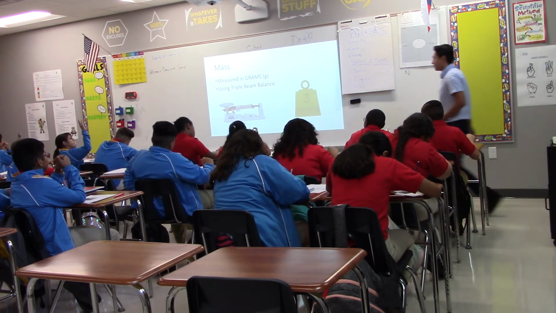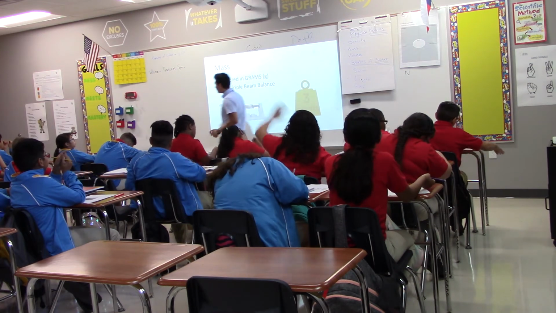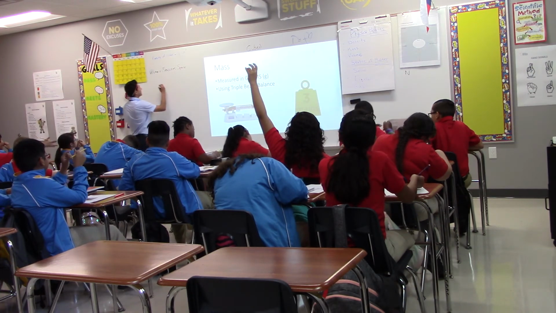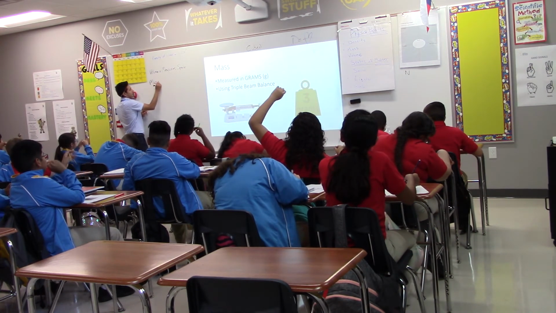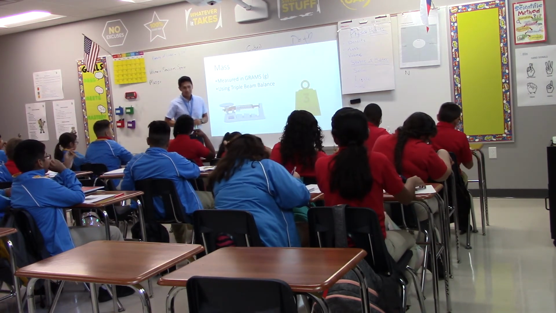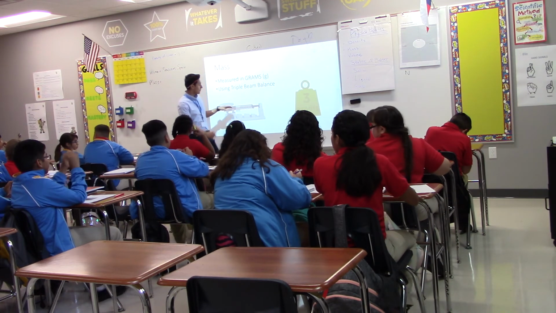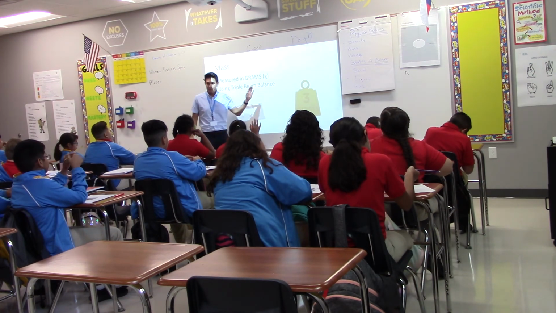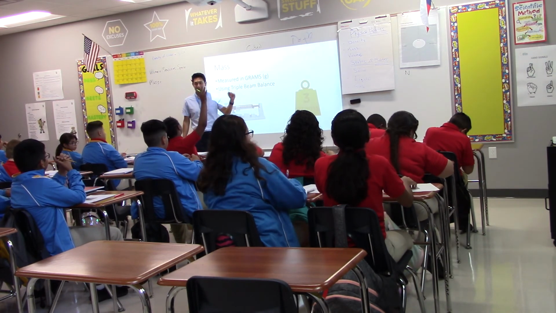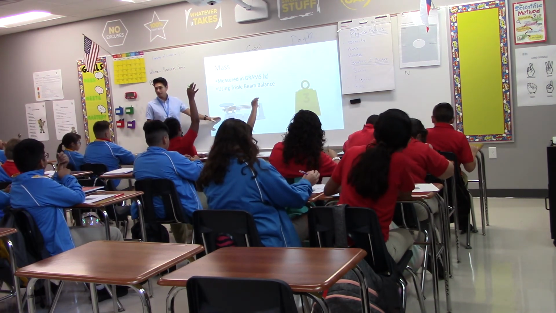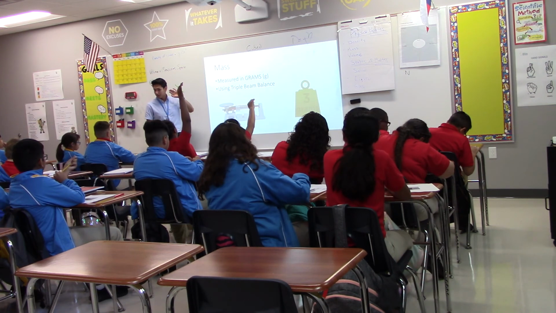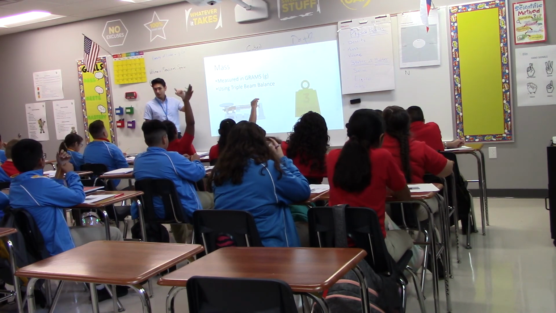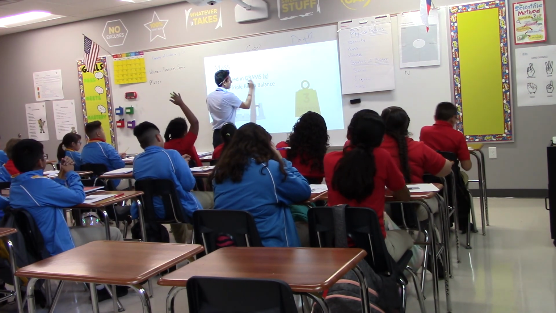Mass. What's the tool that we use to measure mass, David? Triple beam balance. Yes. A triple beam balance is a scale. It's just a certain type of scale. So we have our triple beam balance, and it measures mass. And in what units do we measure mass, Lucas? Yeah, what units though? Is it pounds? He says grams. Yes.